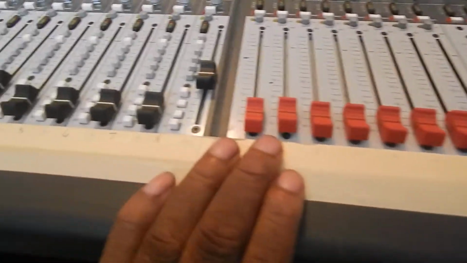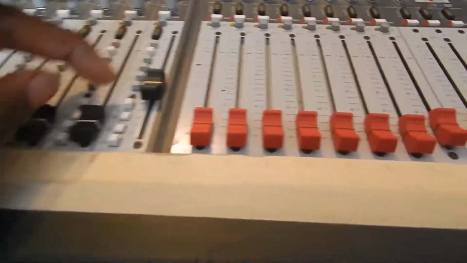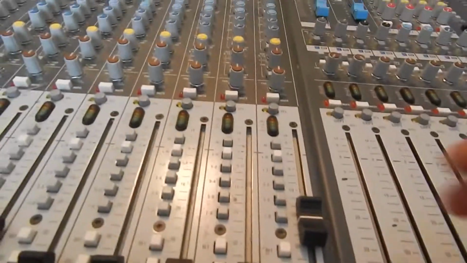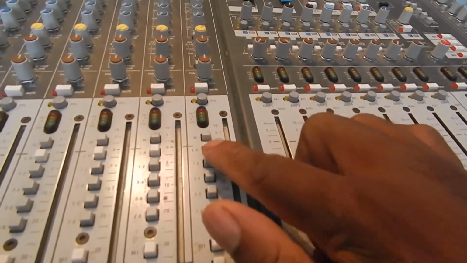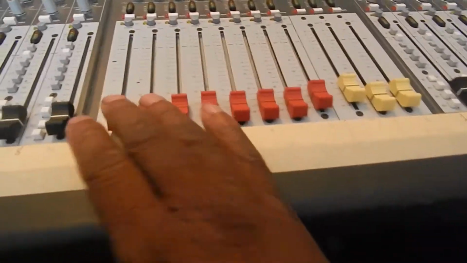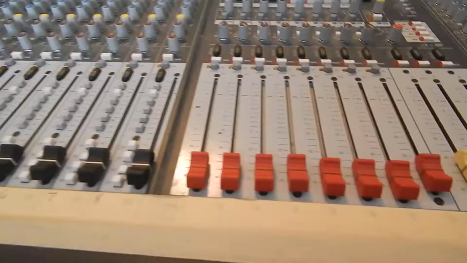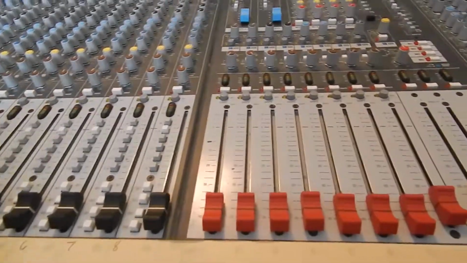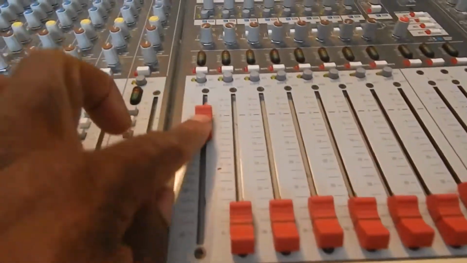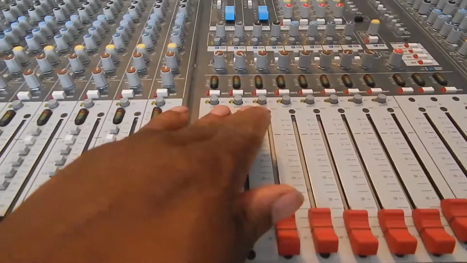Now, buses. You want to use your buses. For example, this one has routing where I can send it to the left and right monitor mix or bus channels. A lot of times you want to use the buses when you want to group a bunch of channels together to sum them into one set of channels, whether you want one channel or a pair of channels.